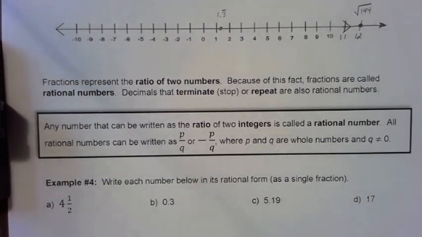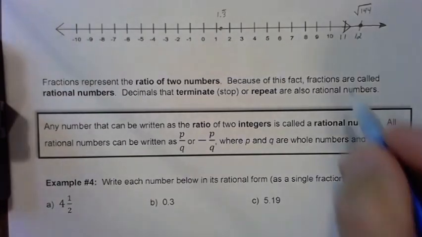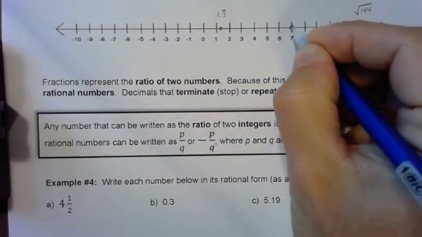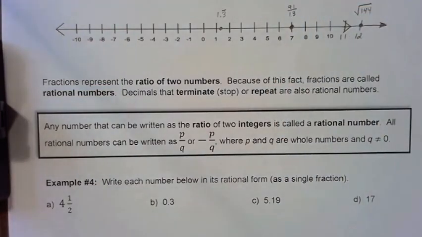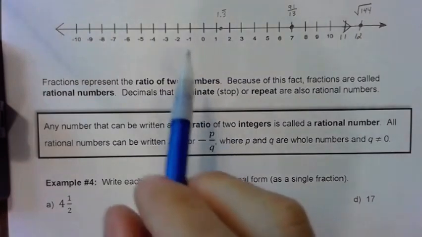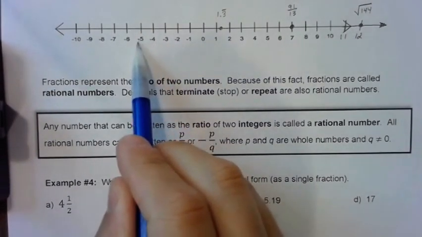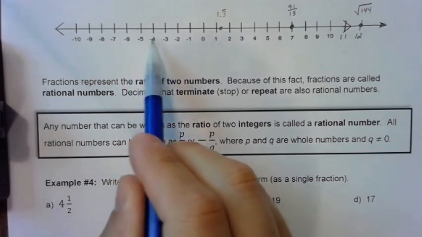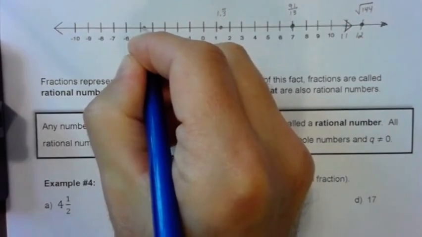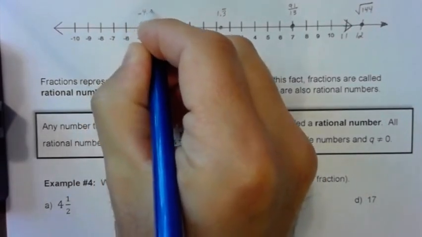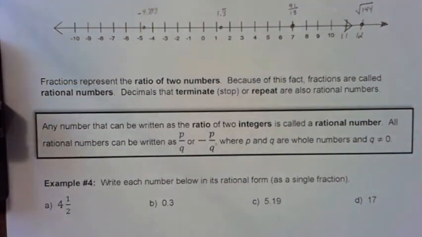Letter C in example number 1 was the fraction 91/13, which we simplified down to be 7. So here's where 7 is located on the number line, so I'll put my dot there, and that's where 91/13 would be located. Letter D was the decimal -4 and 893 thousandths. All right, that decimal is going to be between -4 and -5 on our number line, and it's going to be slightly closer to the -5. So I'm going to put my dot right about here, and that is -4 and 893 thousandths.